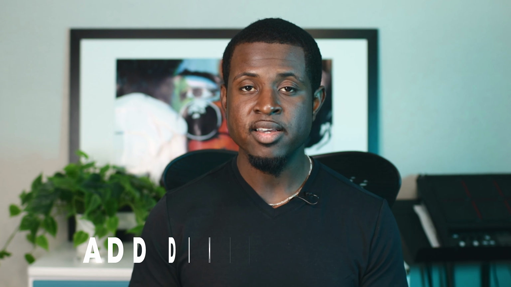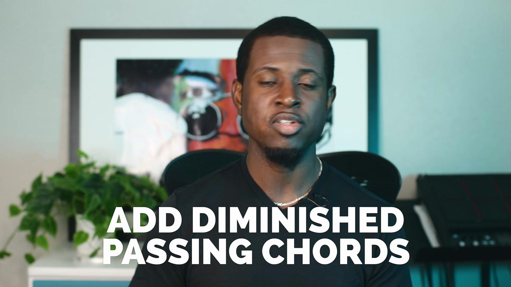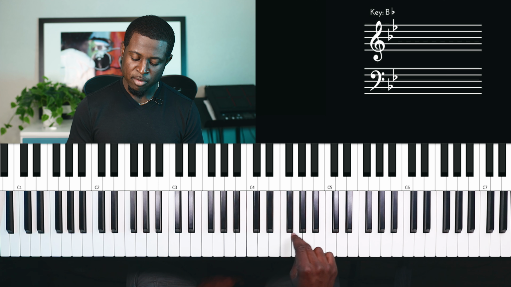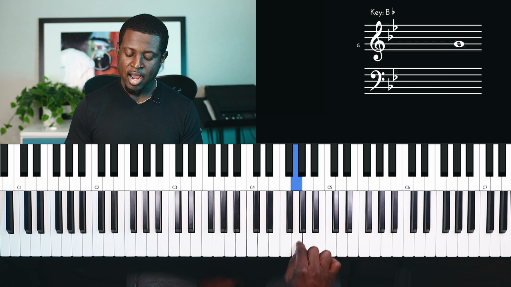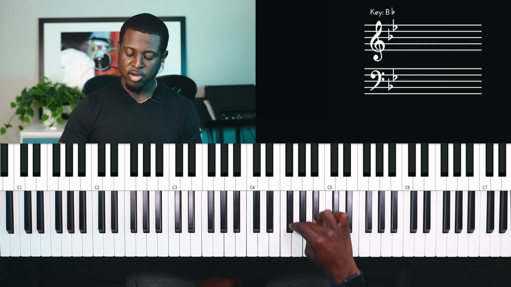And I'm just going to give you one more thing that I like to do: whenever I have these minor chords, I like to think of some diminished chords that can go to those minor chords. Now, what I would do is if I'm going to G minor, let's say, I would think of a diminished chord that is a half step lower than the chord I'm going to. So if I'm going to G minor, I can play an F sharp because it's a half step lower than G minor.